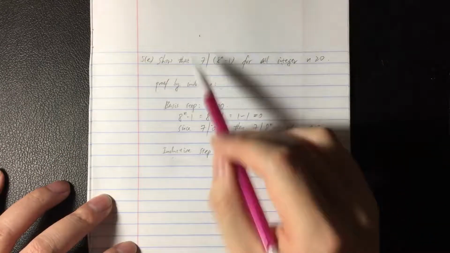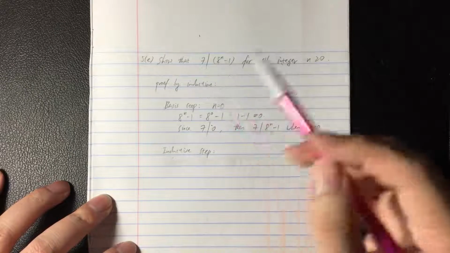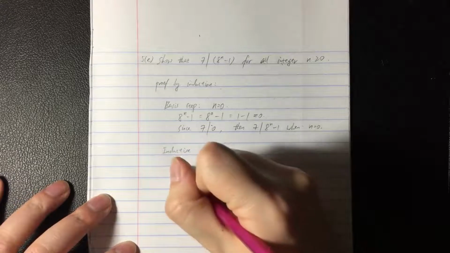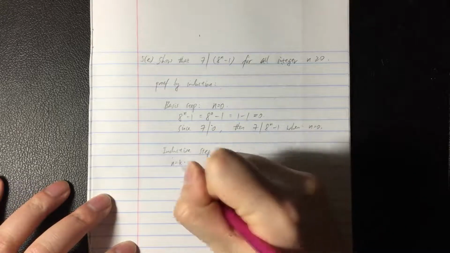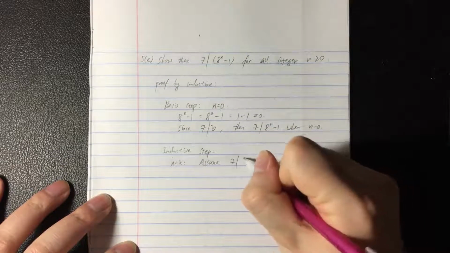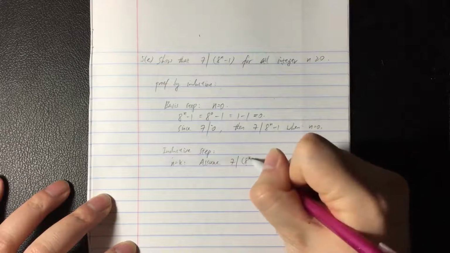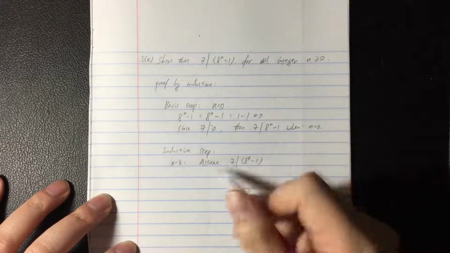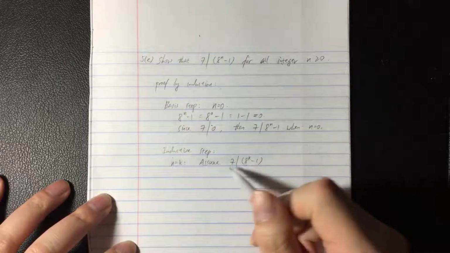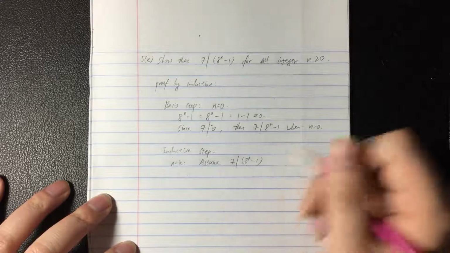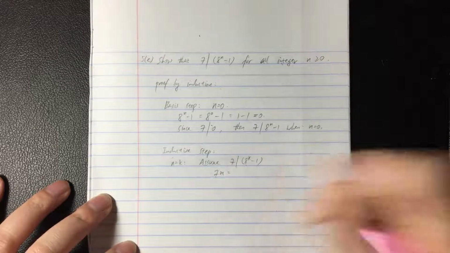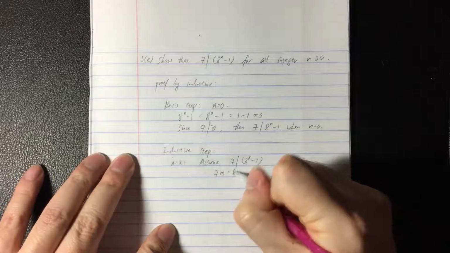Next, for the inductive step, we assume that this statement is true when n equals k, and use it to prove that the statement is also true when n equals k plus 1. So when n equals k, assume 7 divides a to the power k minus 1. That means 7 times the integer m equals a to the power k minus 1.